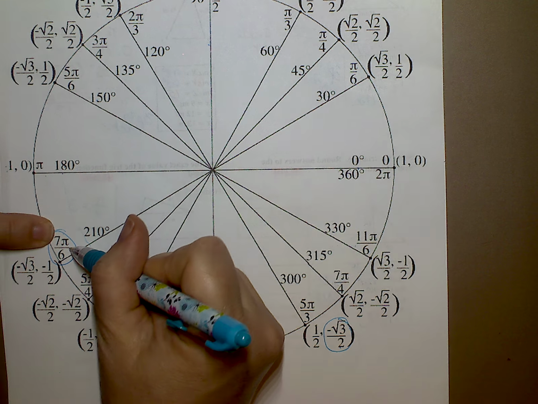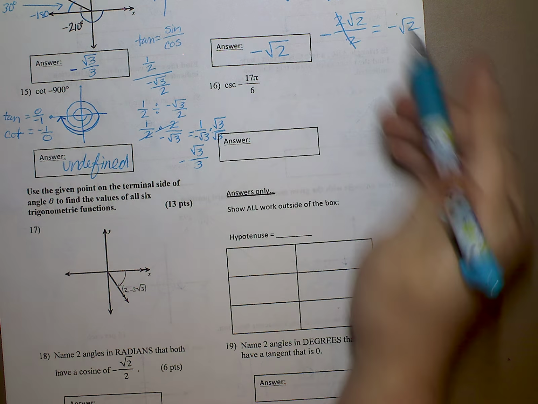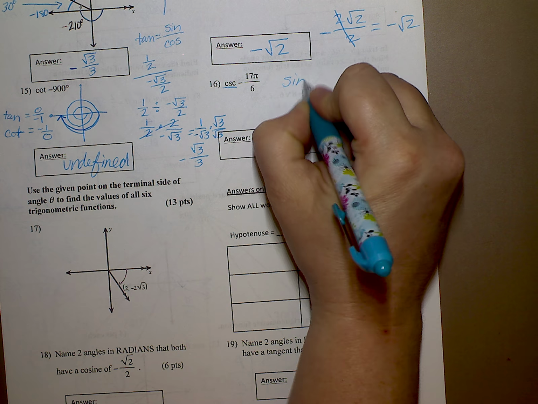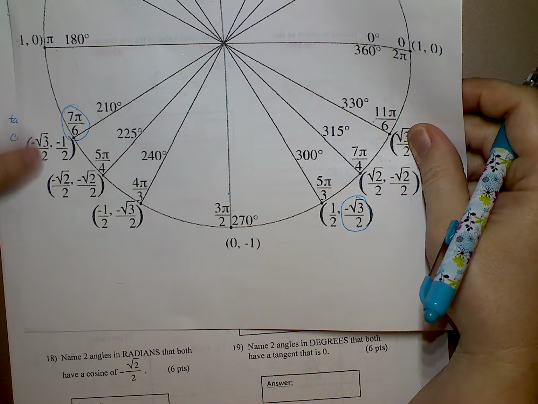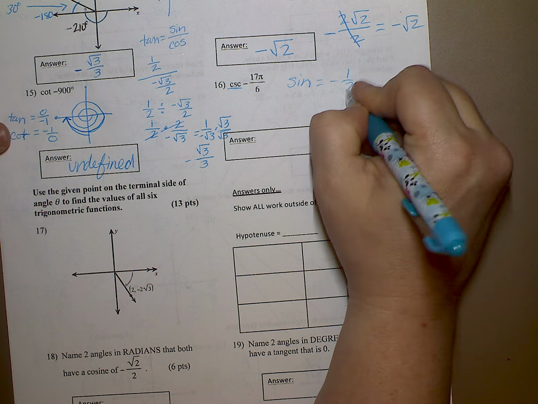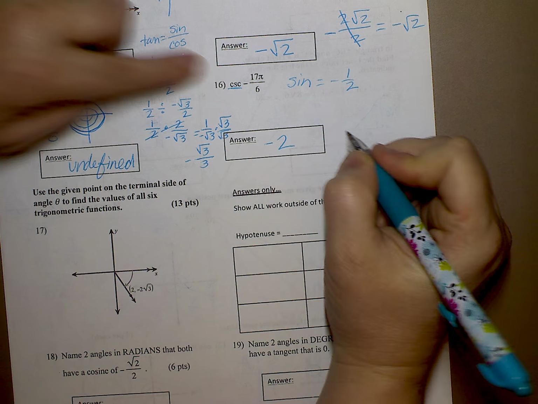So we are coterminal with 7 pi over 6 again. Cosecant is the reciprocal of sine. So the sine value there is negative 1/2. So flip that for cosecant, and I get negative 2 over 1, which is just negative 2.